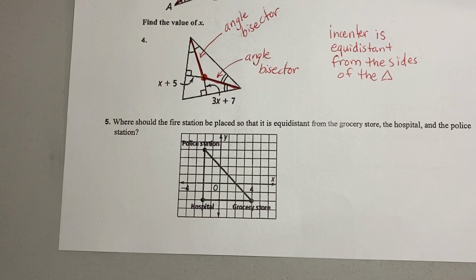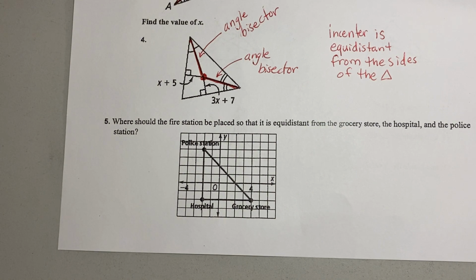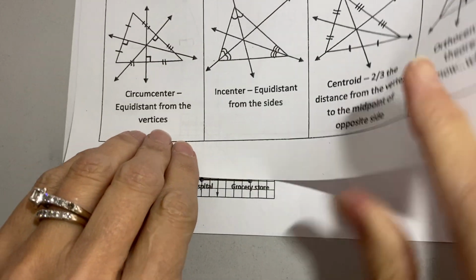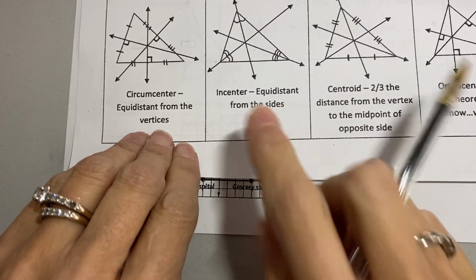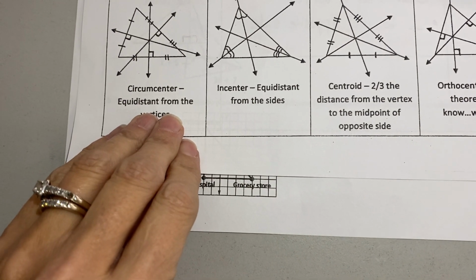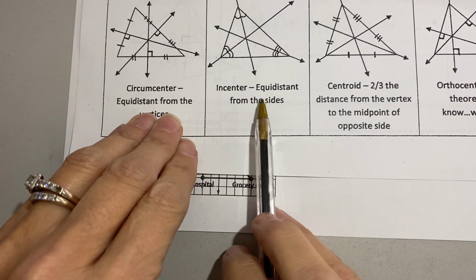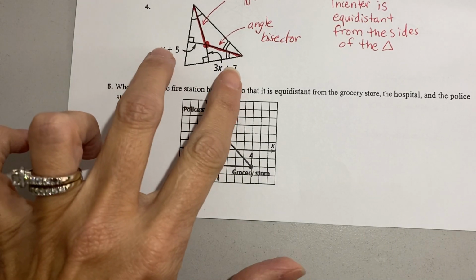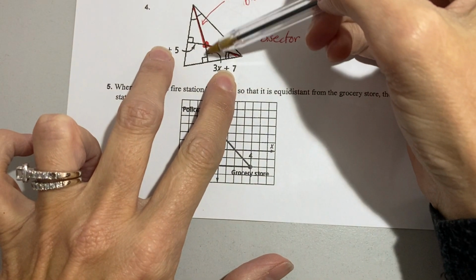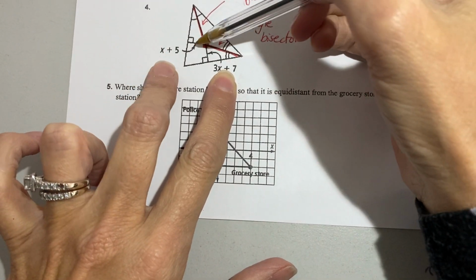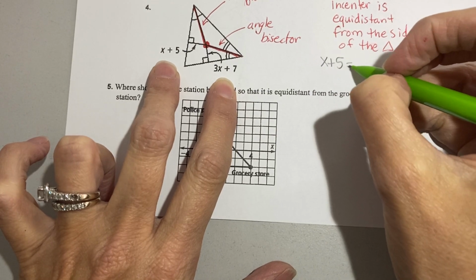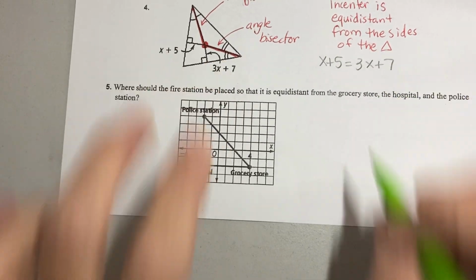So that's what's happening in this picture. We've got these two angle bisectors. They're meeting. That point where they meet is the incenter, and that incenter, according to this theorem, and remember, you're going to get to use this. You don't have to memorize these. Not that you can't. I'm not trying to insult your intelligence. I'm just saying you don't have to. Then you'll know that it's equidistant to the side. So that's why these things are equal, because this is a distance to a side, and this is a distance to a side. So x plus 5 is equal to 3x plus 7. And then we have to solve that thing.